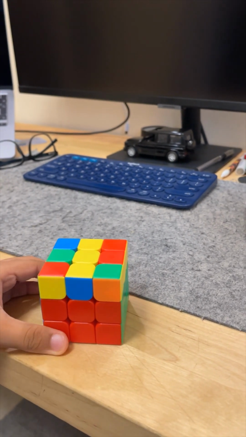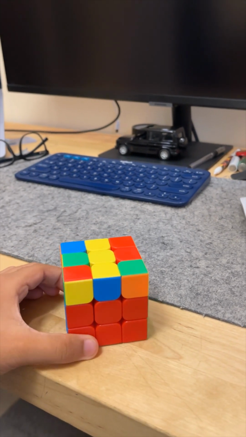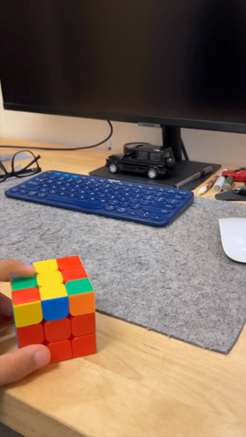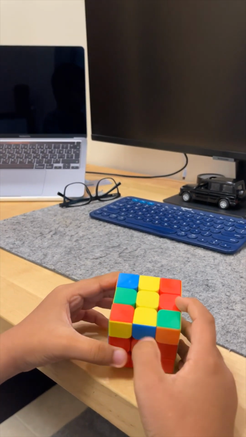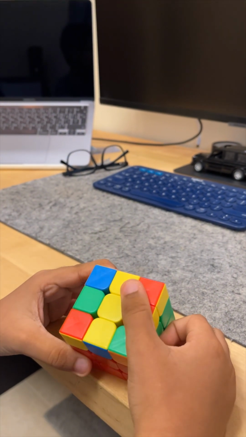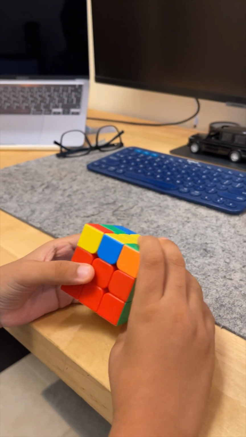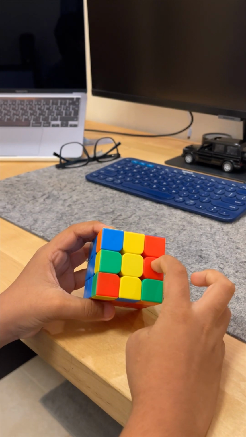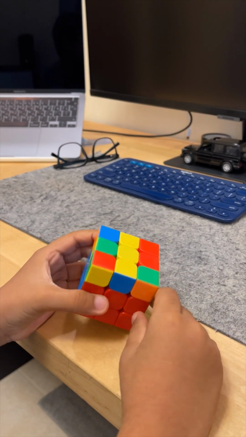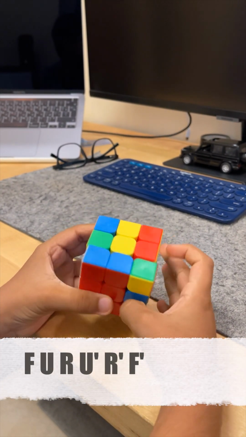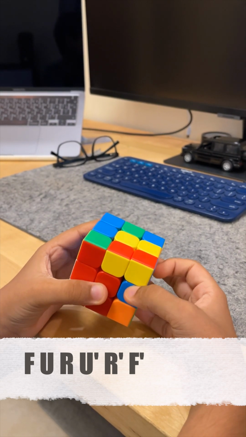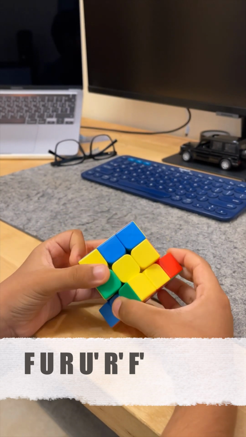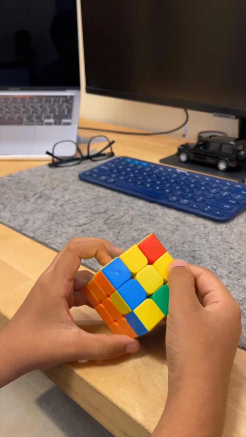When you're done with the second layer, you will notice that you have the yellow face to complete it. While completing the yellow face, if you do not have any of these edges, do this move and then you should have either a shape like this or a straight line. F, U, R, U, R prime, F prime. And now you have the hook.